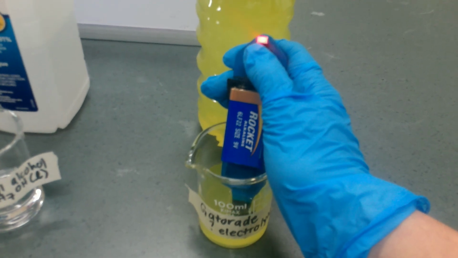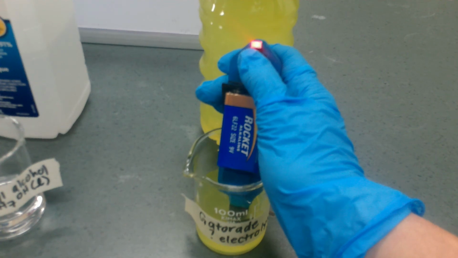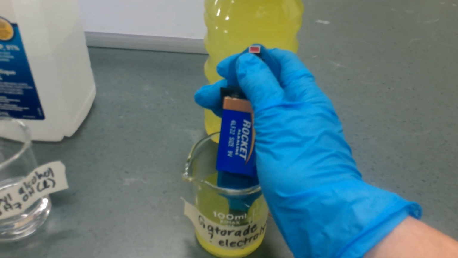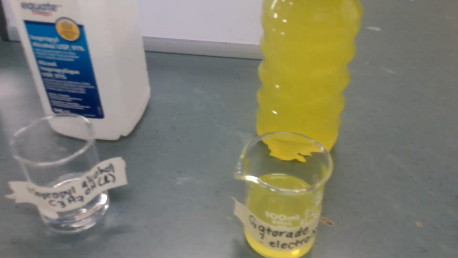Okay, I thought it was a sugary drink. Oh, there we go. It is an electrolyte. There are ions in this solution. This is an electrolyte solution as they claim.